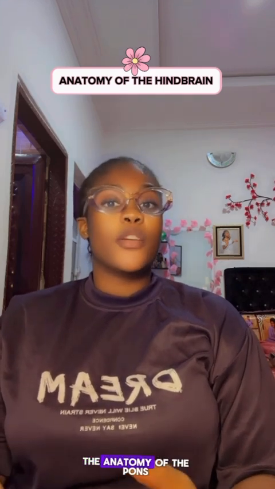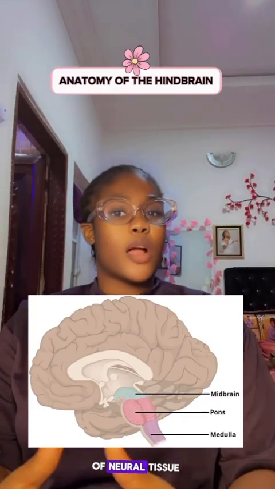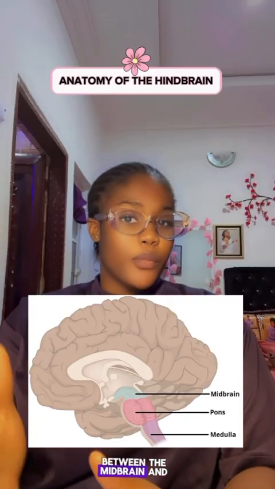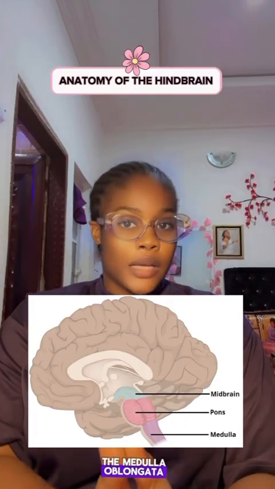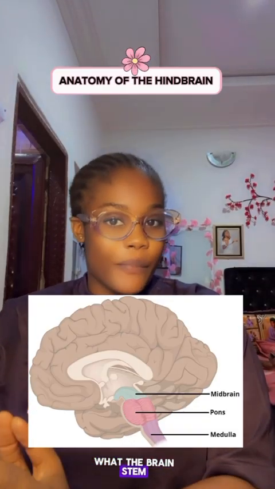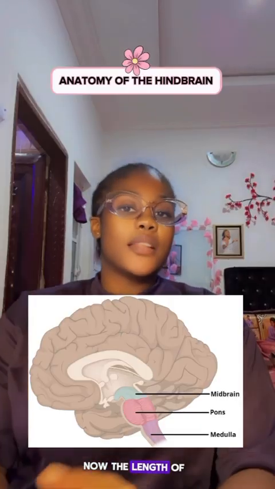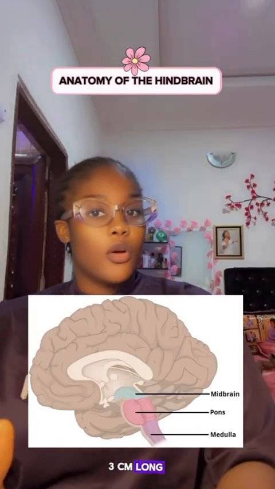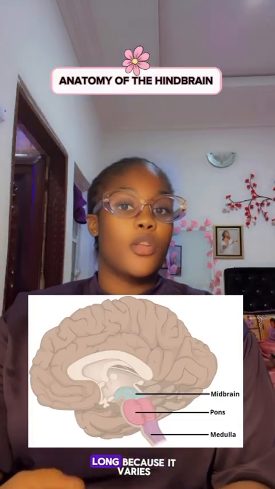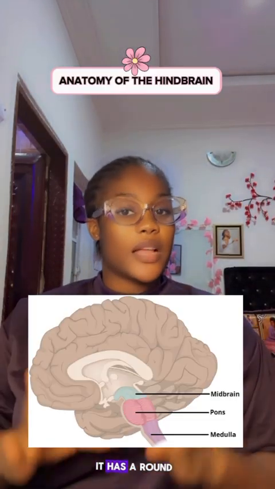Now let's talk about the anatomy of the pons. The pons is a small bundle of neural tissue that is found between the midbrain and the medulla oblongata. So it is the first part of the brain stem. It lies between the midbrain and the medulla oblongata. The length of the pons is approximately about 3 cm long, because it varies. The shape of the pons is oval. It has a round shape.